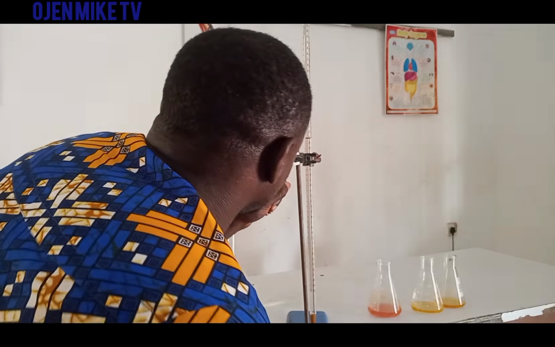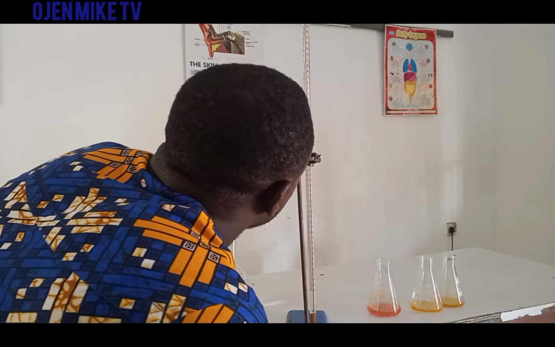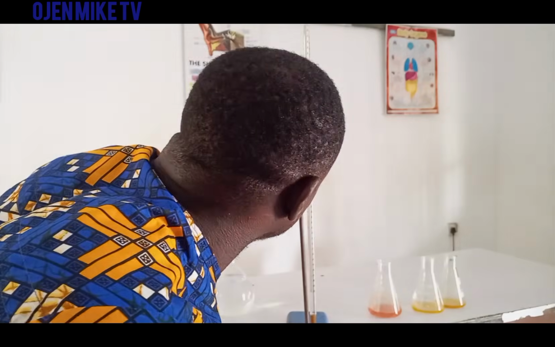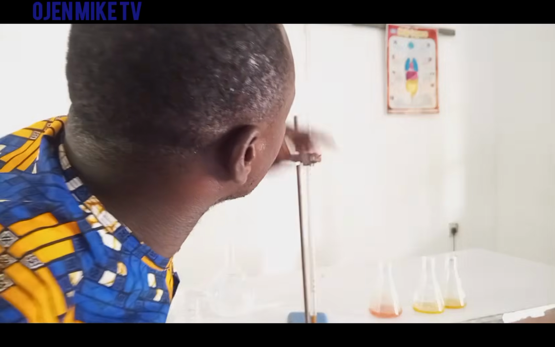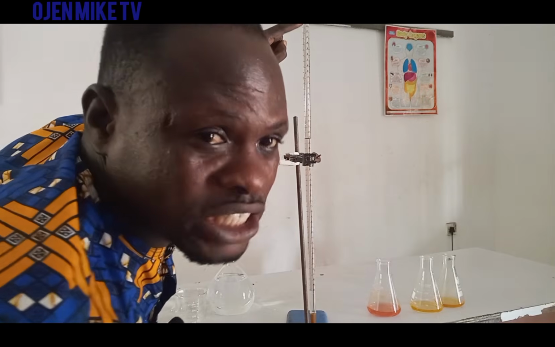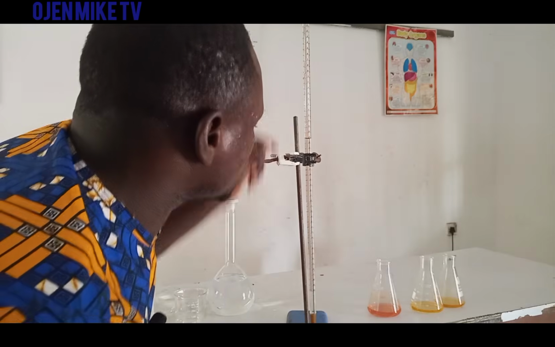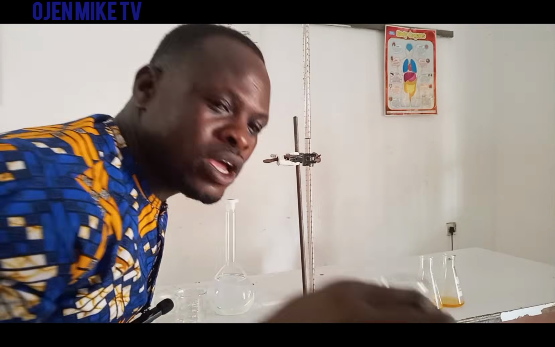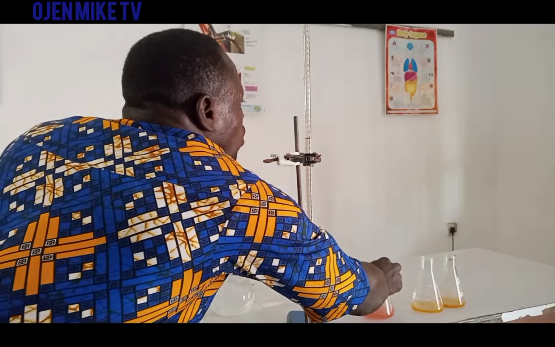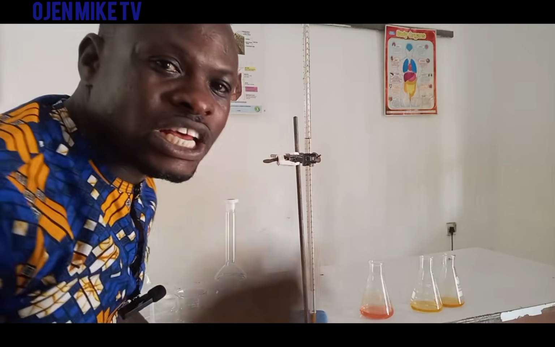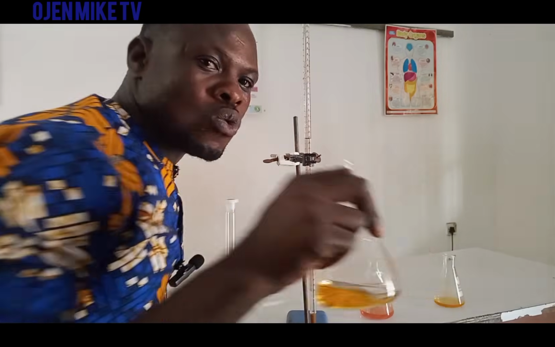You must stand straight to take your reading. So I have 21.00 as my final, and initial was 0.00. So the volume of acid that it took to neutralize and change this color is 21.00. Is that understood?